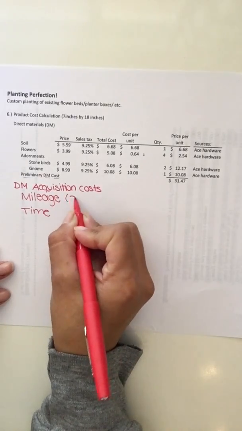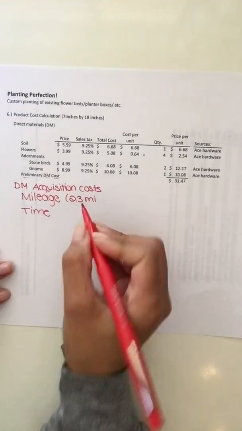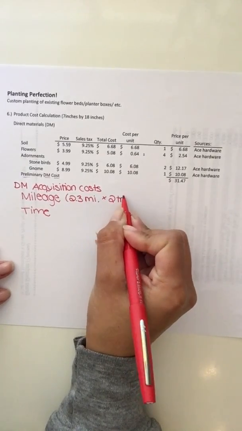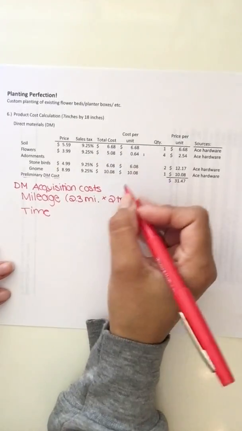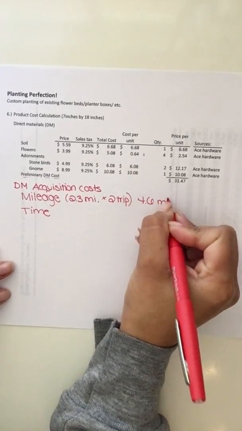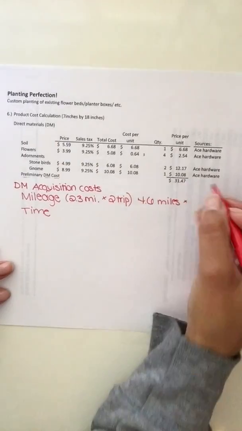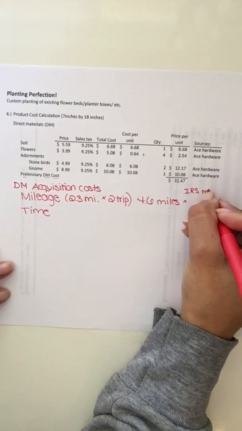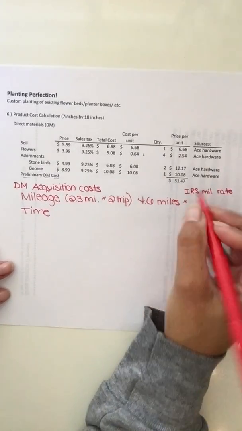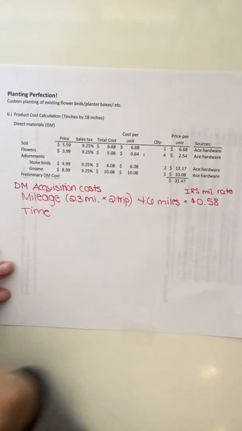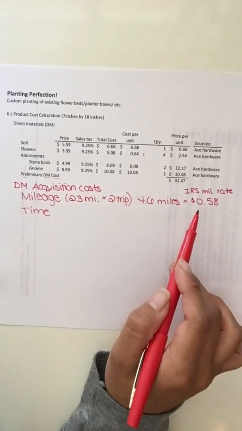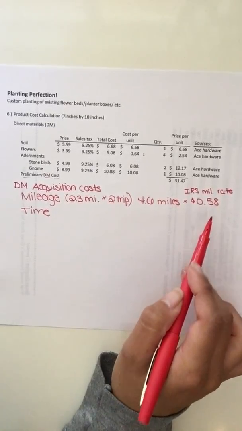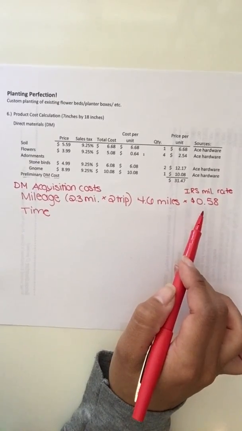So for me, in my example, it's my mileage. I went to the Ace Hardware that is 2.3 miles from my home. It's obviously a round trip, so I did 2.3 mile trips there and back. So that gives me a total of 4.6 miles. We're going to multiply that by the IRS mileage rate. The IRS mileage rate right now is 58 cents per mile. That number reflects your gas, your wear and tear on your car, repairs, insurance, depreciation. All of that is included in that figure.